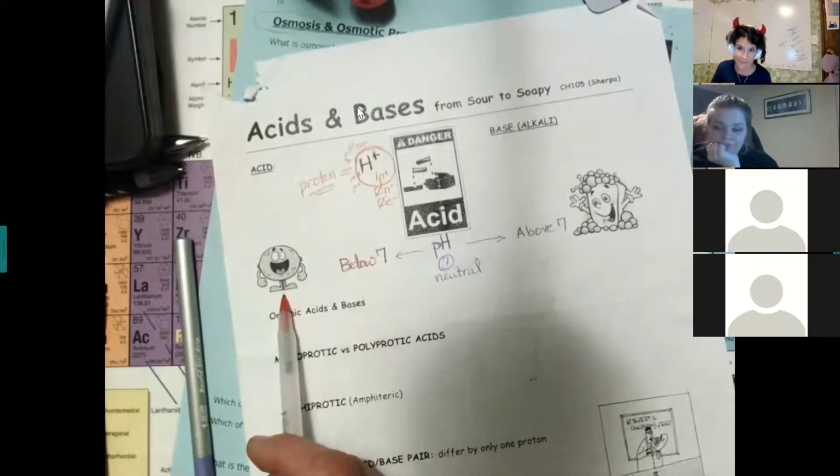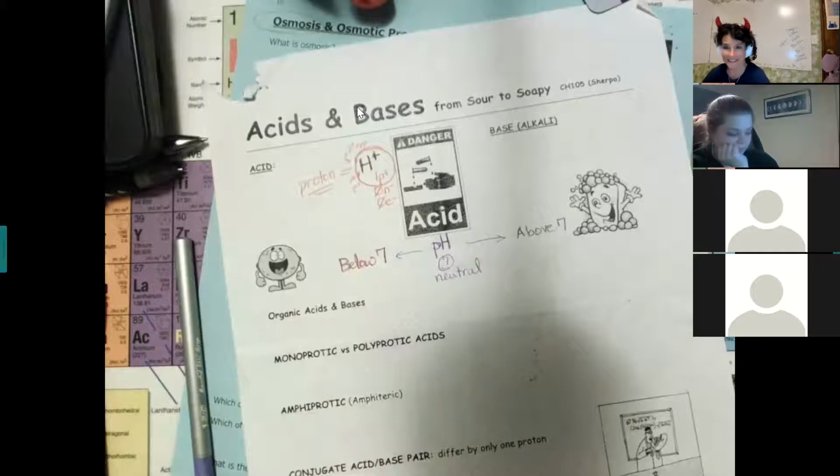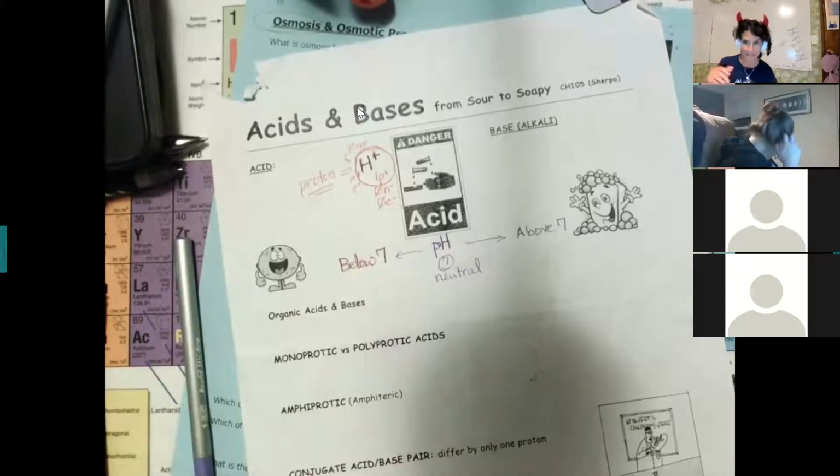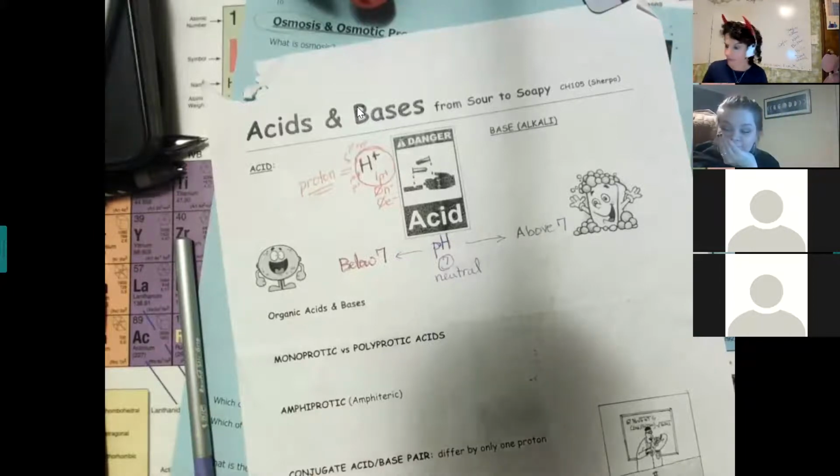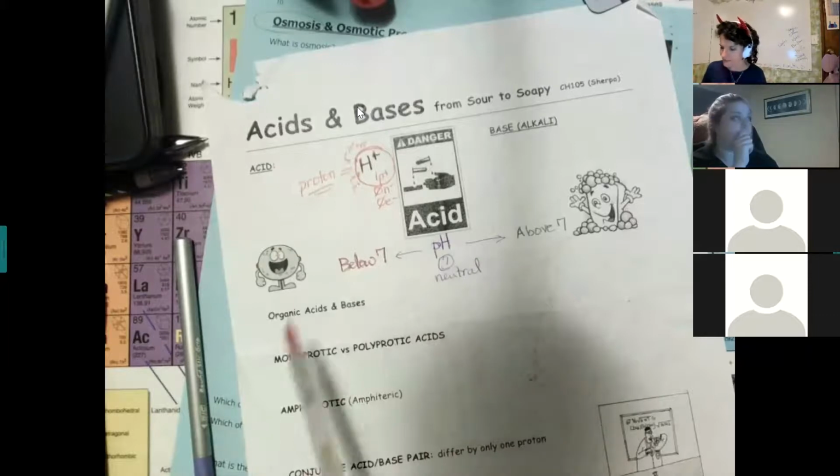So citrus, vinegar. A lot of the stuff that you end up testing ends up testing out acidic. And that's actually part of why I made that PowerPoint, the video that's up there. I usually spend a lot of time on this, but we're not going to tonight. And so I found it was easier with the pictures and stuff.